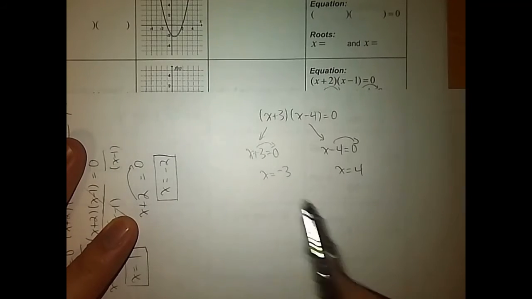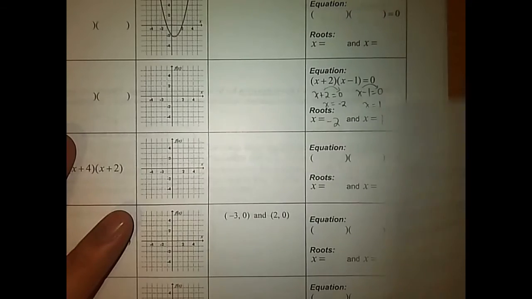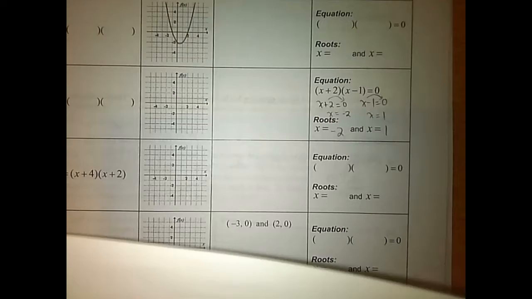I get my solutions, or my zeros, or my roots, or my x-intercepts. So now that I know my x-intercepts in this example, I'm just going to cover that back up again.